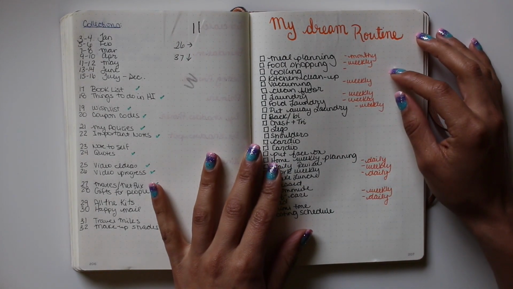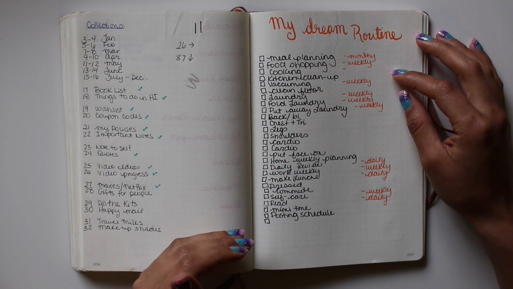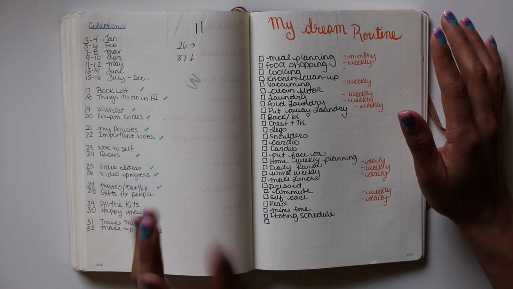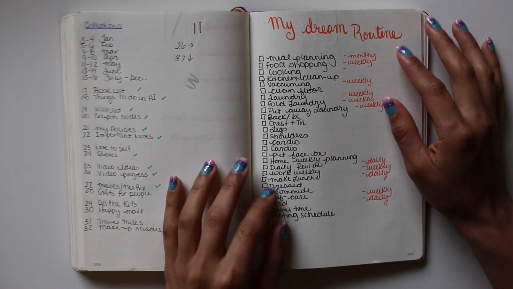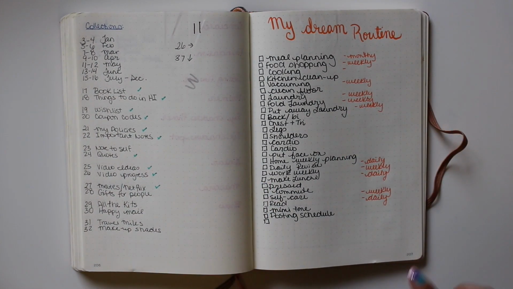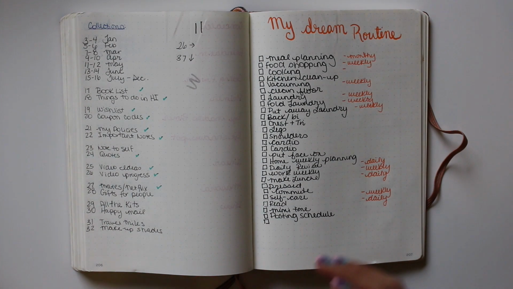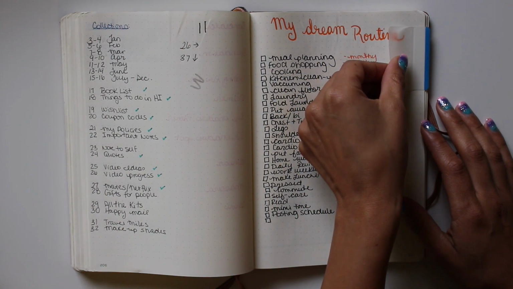This page is something I used to brainstorm all of the things that I would like to include in my dream routine. Either my daily, my weekly, or my monthly routine. So I do want to refer back to this page, but I don't think that I want to fully migrate it because I'm almost done setting up our routines. So I'm going to go ahead and just put a little tab on this.